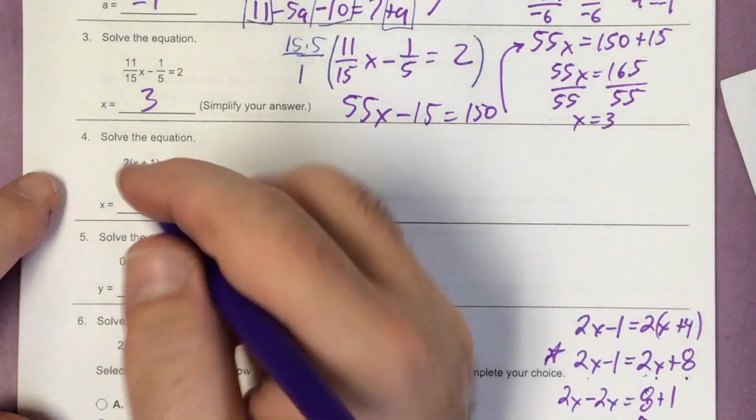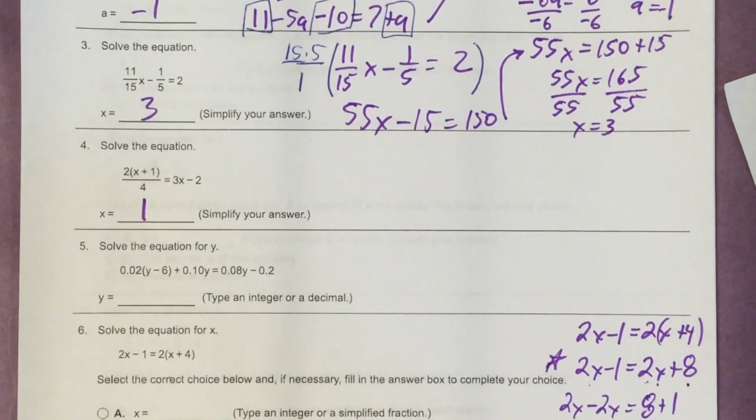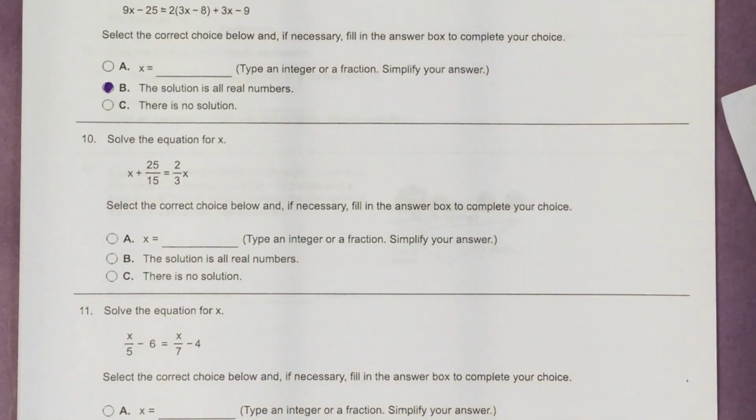We're going to put that here. We're going to flip over to the next page of problems and work on a few more of the later questions that have fractions in them and see how we handle these.